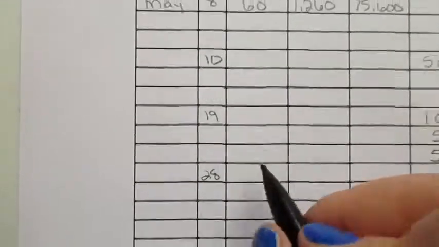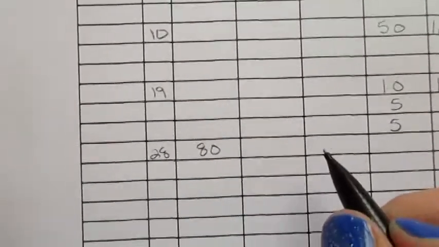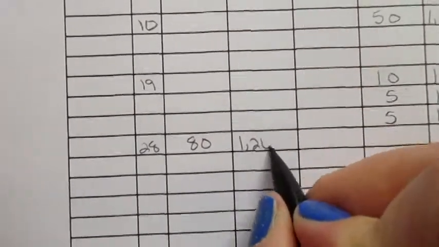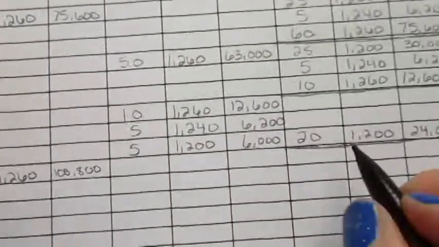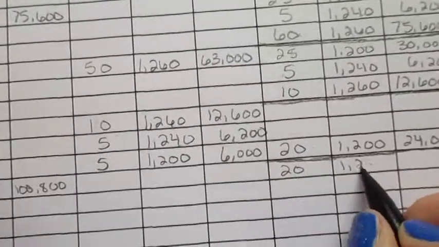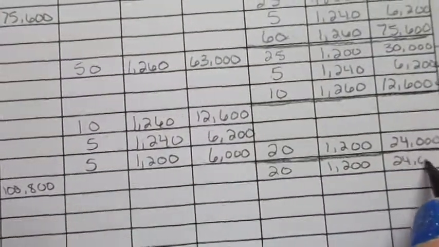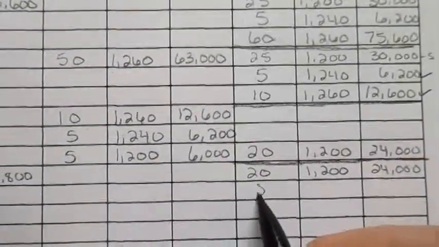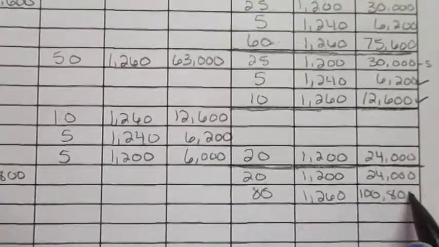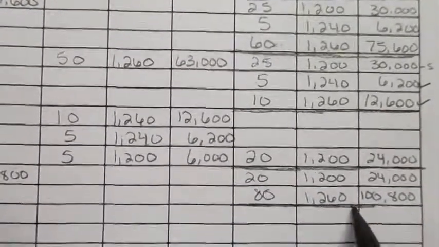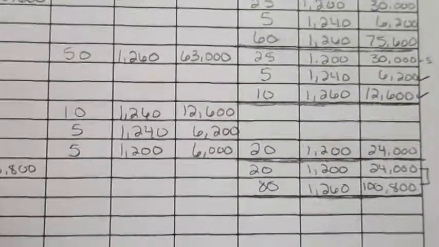Okay, on the 28th, we purchased 80 units at 1,260 for a total of 100,800. Okay, so keeping track of our inventory, I have 20 of those. And then I have 80 of these new ones that I just bought. Okay, so this becomes my new inventory.